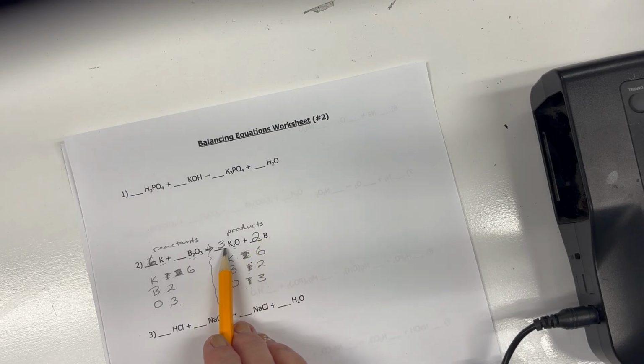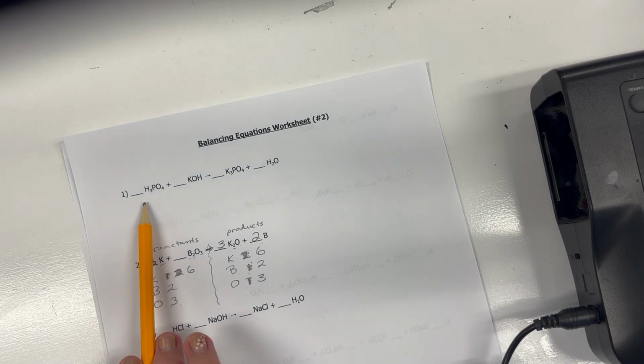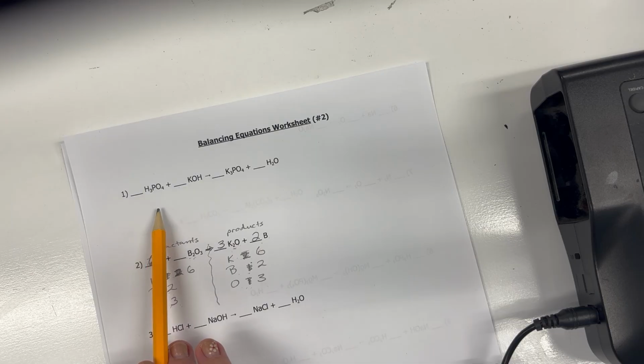There's 3 K2Os and 2 Bs. Questions? No? All right. So now I'm going to go back to the first one because this one has a little bit of a complication, because it has polyatomic ions and they're difficult to see because there's no parentheses.